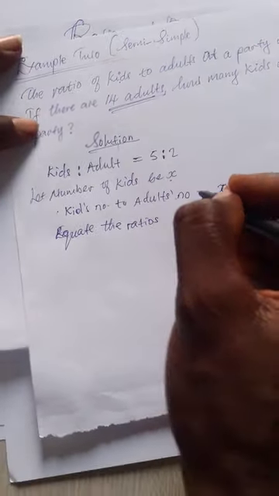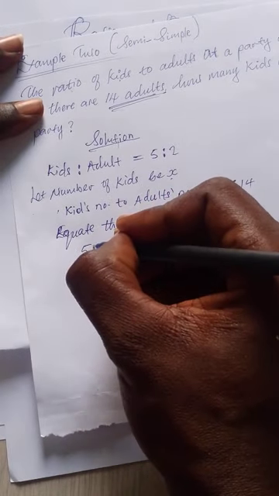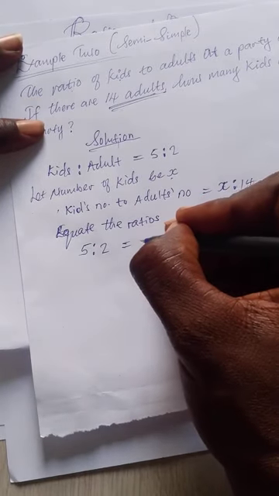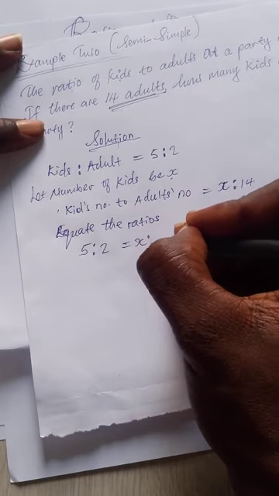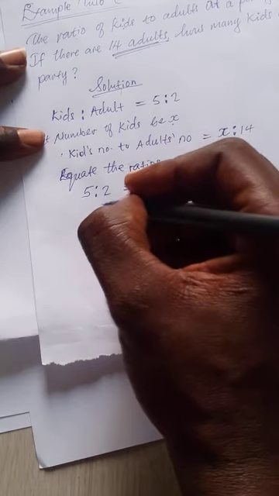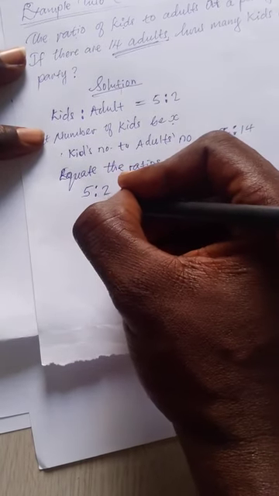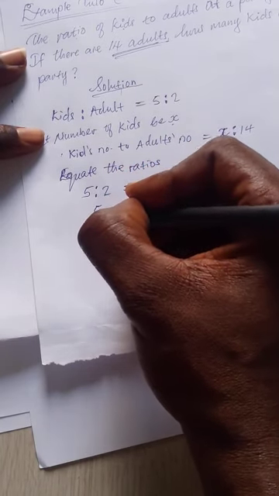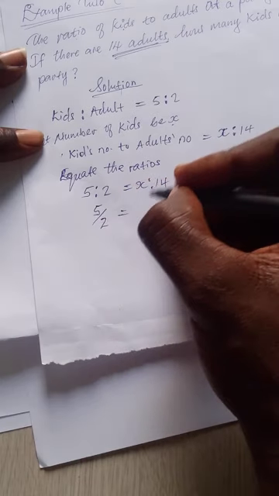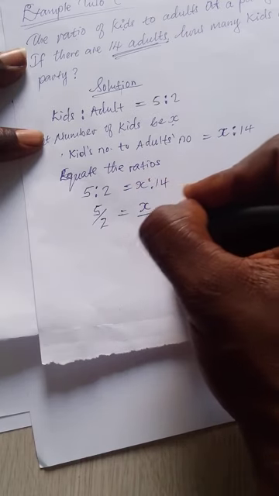Now, 5:2 is equal to x is to 14. Remember, we learned that a ratio can be expressed in a fractional form. Then we have 5/2 and x upon 14.